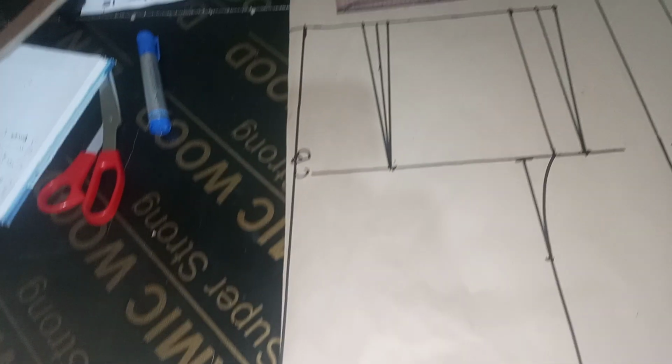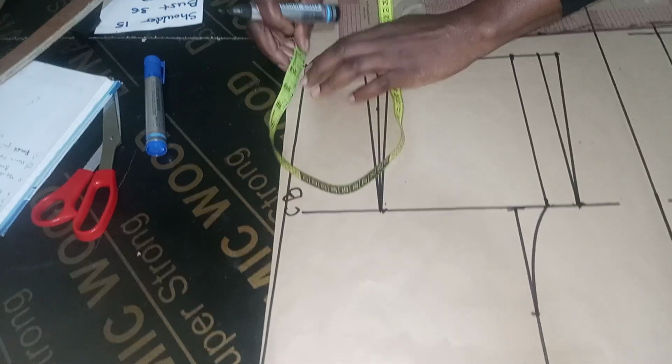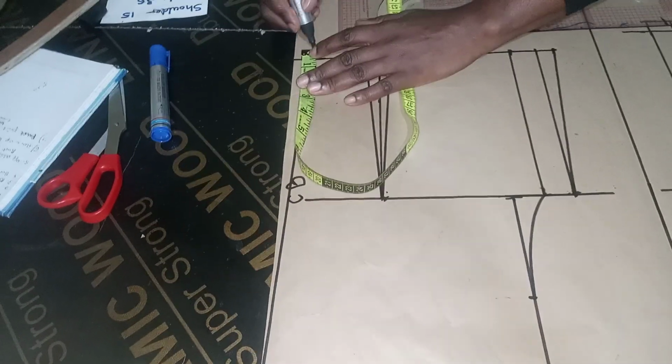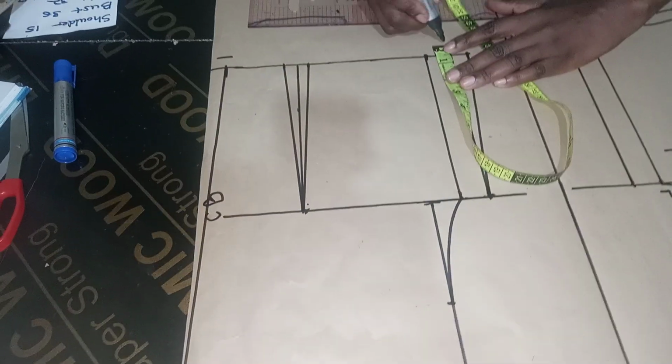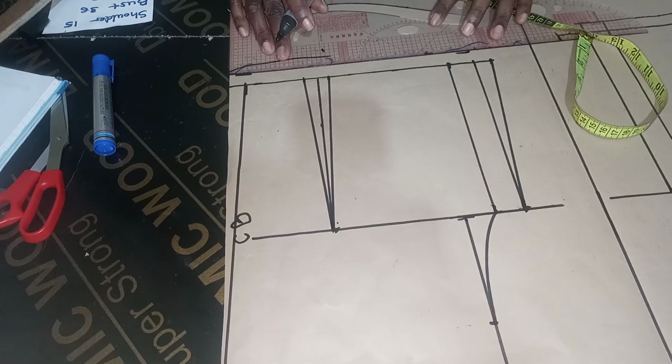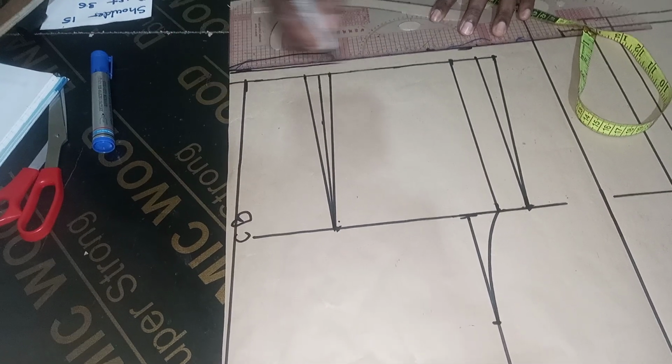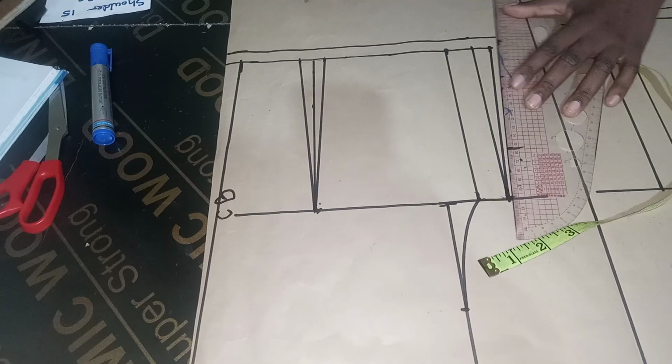So let's add our sewing allowance. Sewing allowance for this and this. Okay. And we extend the lines.